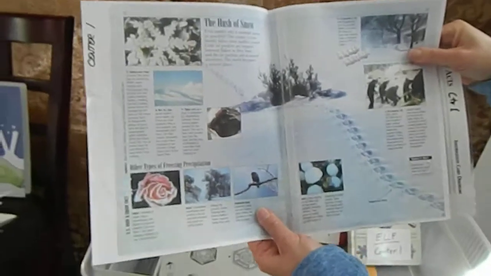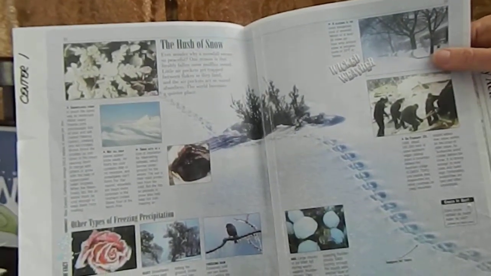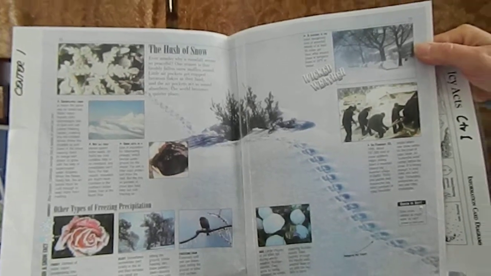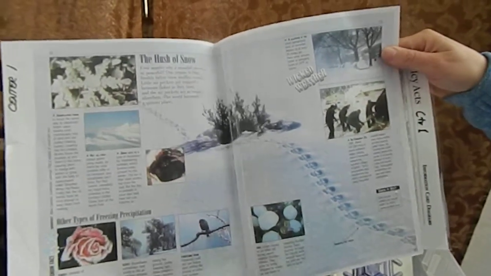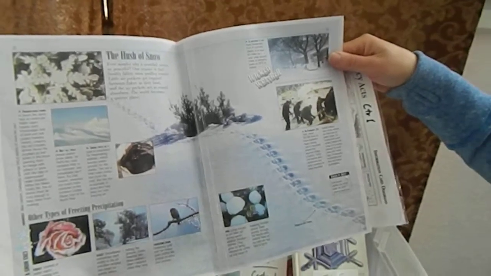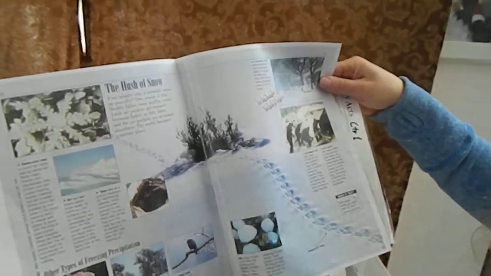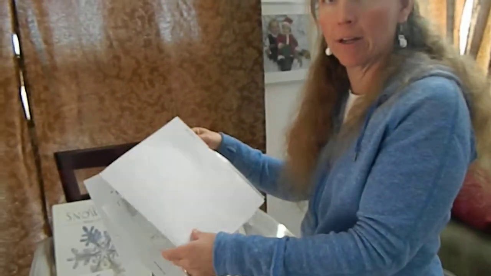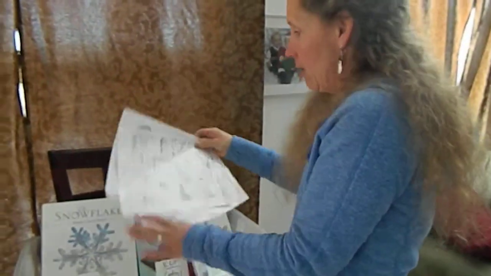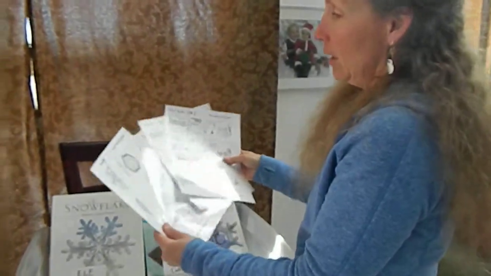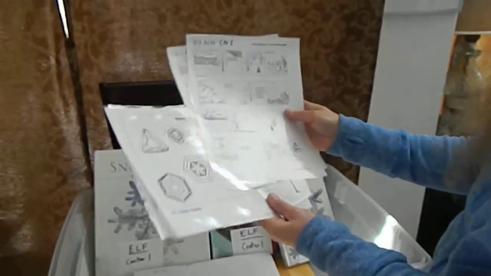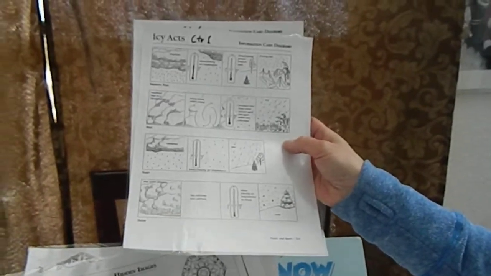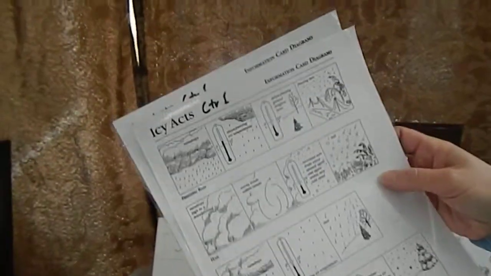There's also a picture that can go with your discussion, talking about freezing rain, sleet, frost, hail, and snow. It talks about why it's so quiet when it snows. It's because there's air trapped in snow, and so that traps the sound. There are handouts called Icy Acts that can help you talk about the different weather conditions and how they form.